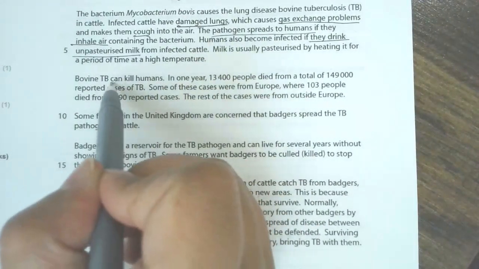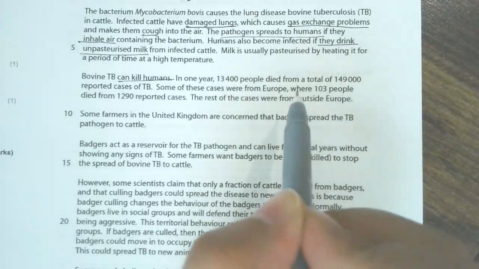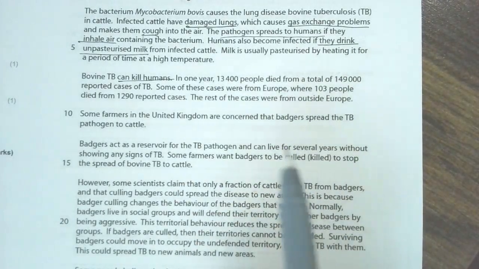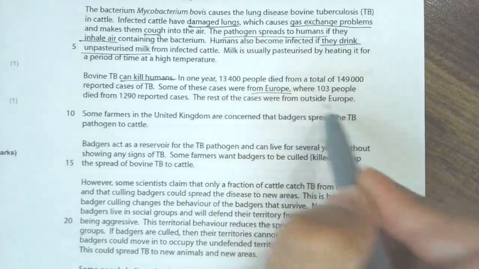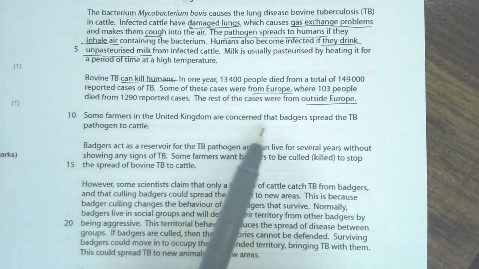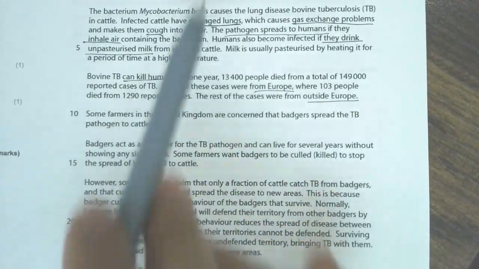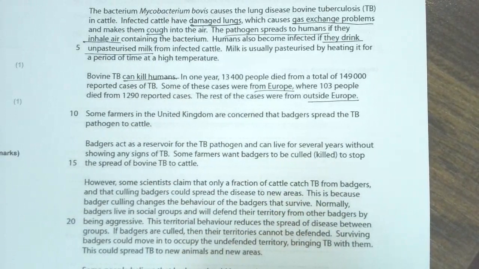Now we've got this idea that it can kill humans, and we've got a whole bunch of statistics there that I will not read in this instance, but I have read it in my head, okay? So we've got in Europe and outside of Europe. This could be relevant later on. And then now we've introduced another animal into the situation because farmers in the UK are concerned that badgers spread this pathogen to the cattle. So they themselves carry it, not even showing signs themselves, but can pass it on to the cattle. Okay.